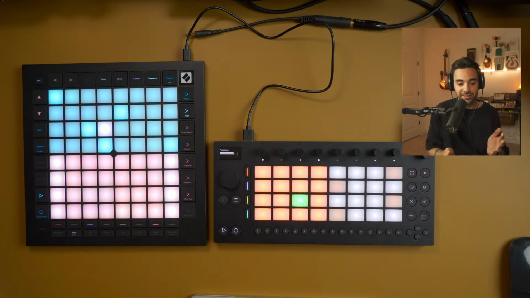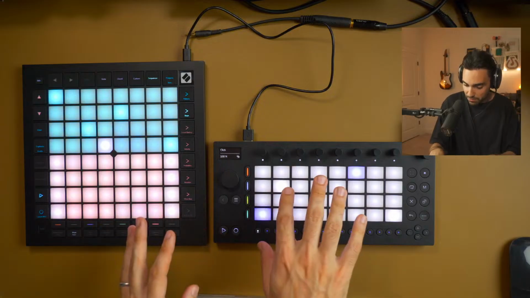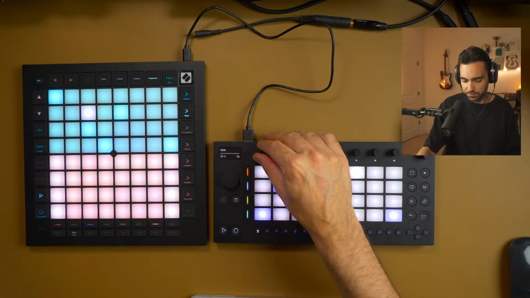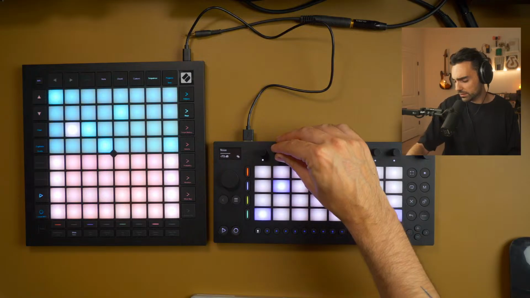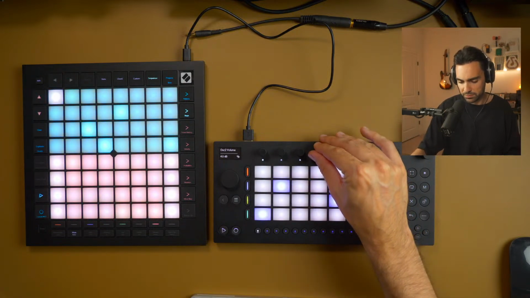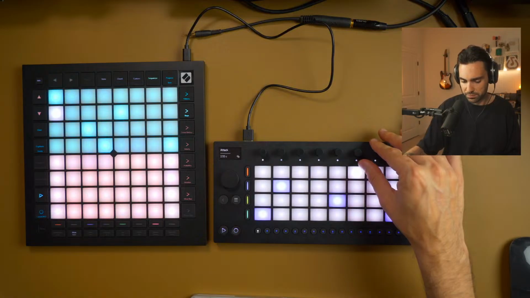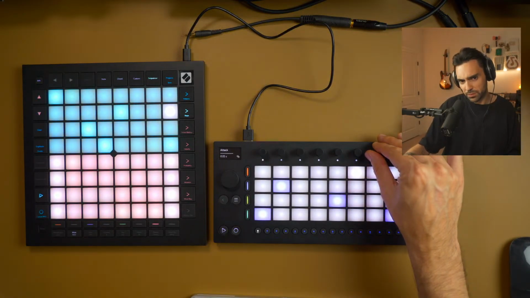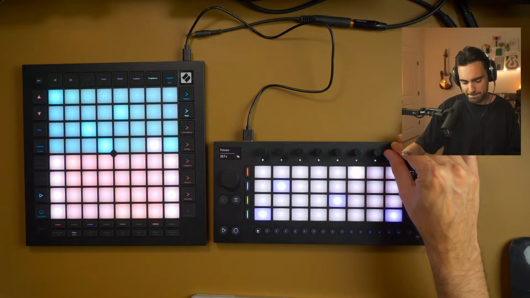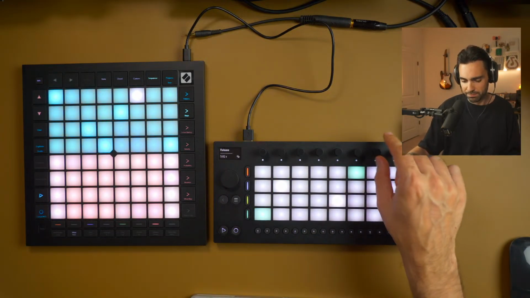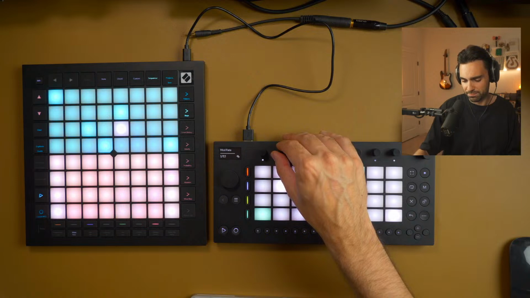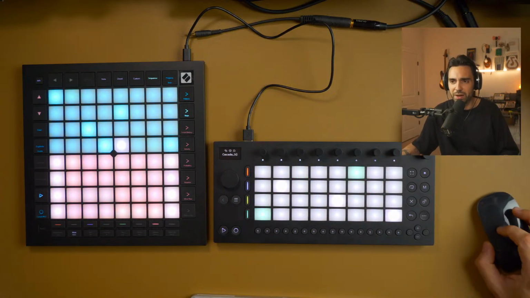But I could just sit here and let this run, and it's like doing unique stuff throughout the whole time. And then I have on Move, I'm free, I could improvise notes on top. Or I could play with the effects. You know what? Let's shift over here a little bit.